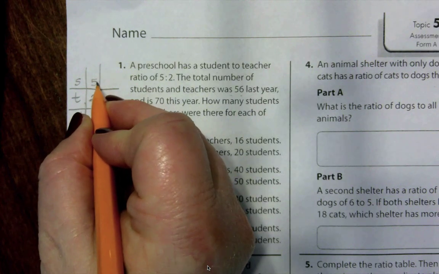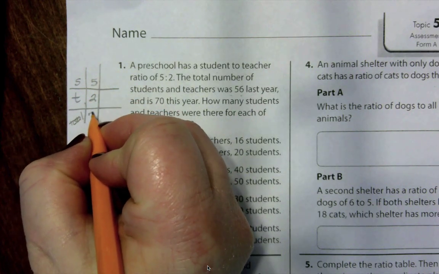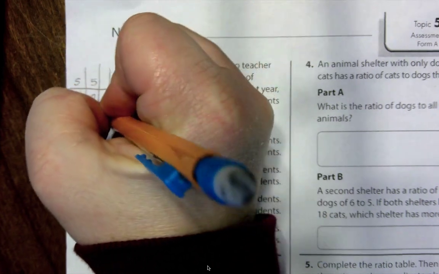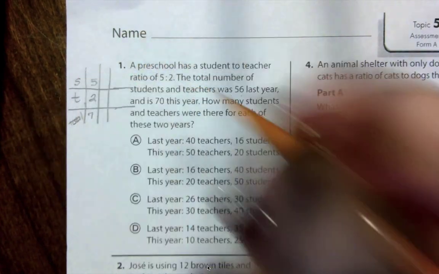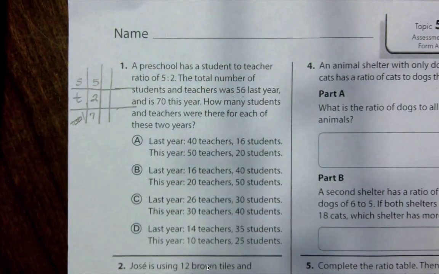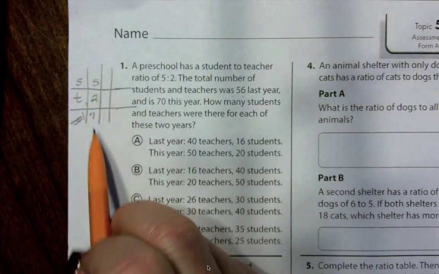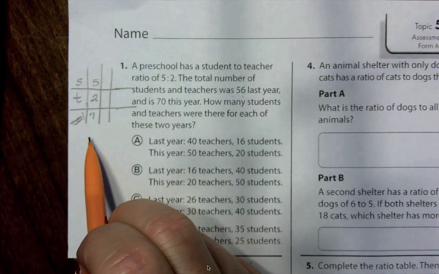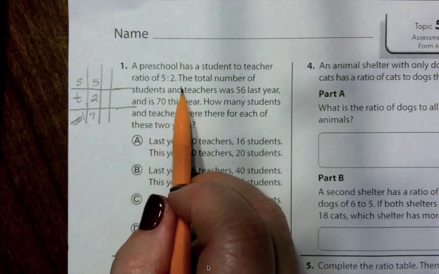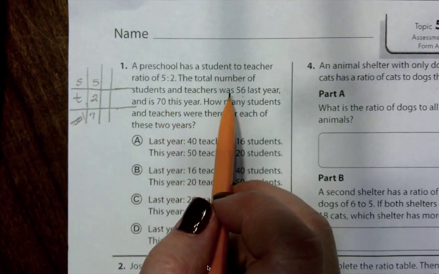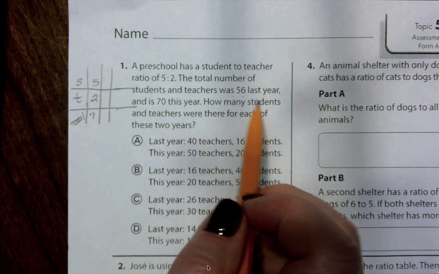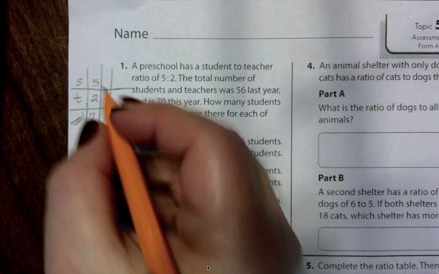So 5 students, 2 teachers is 7, okay? And we want to know each year. So that's the ratio. This is our simplified ratio. Please remember that.